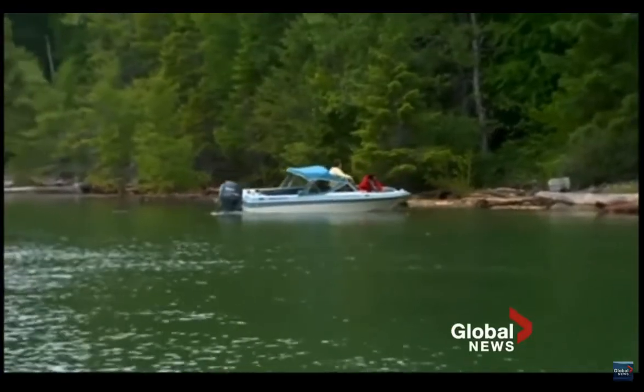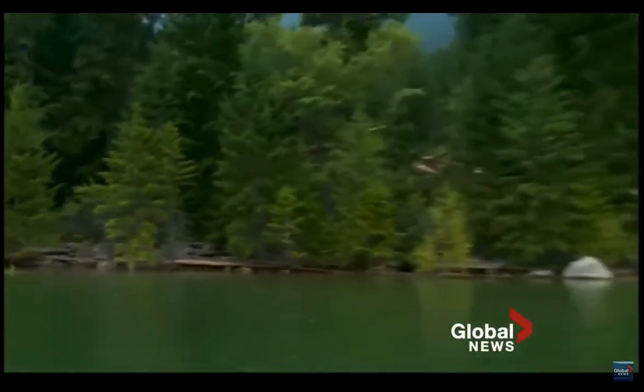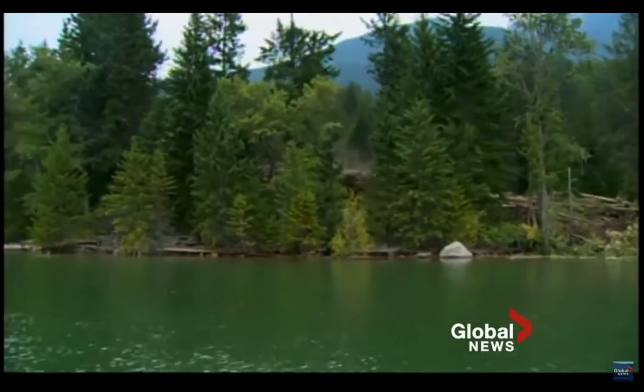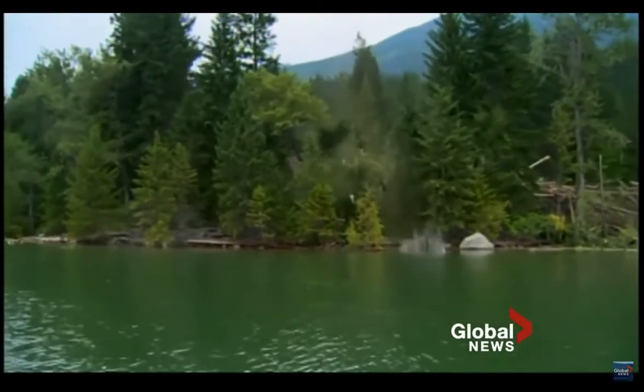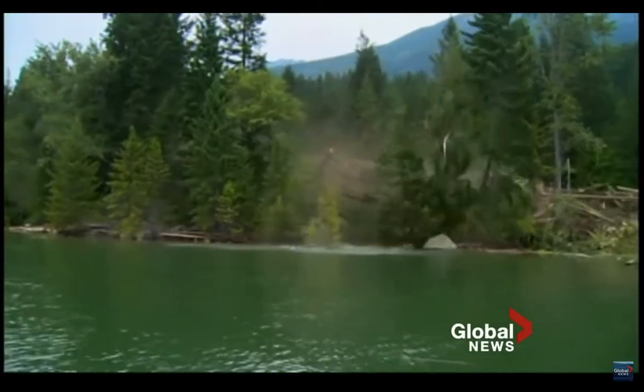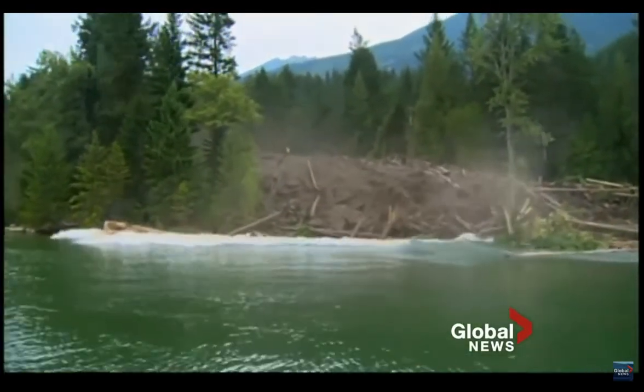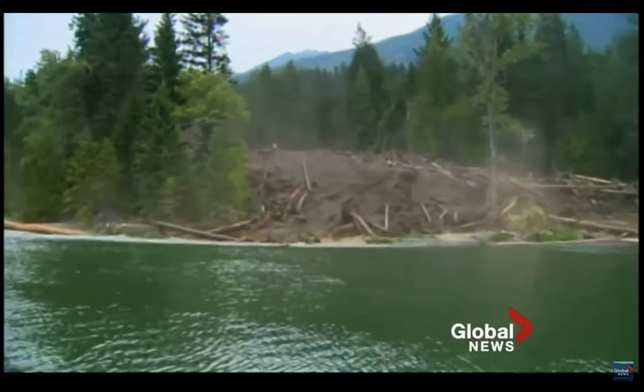It's a good thing they're getting out of the way. They jumped in their boat real quick. And wow. So there's a lot of water involved. It's picked up quite a bit of debris along the way. You can see those tree trunks moving.